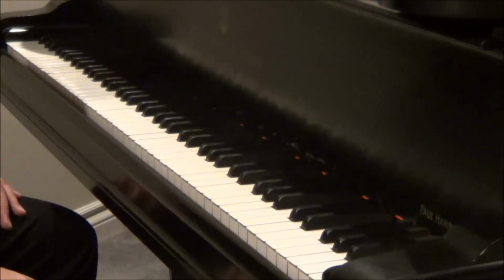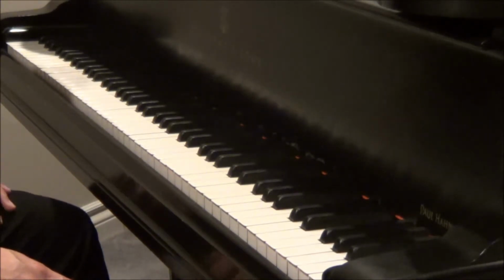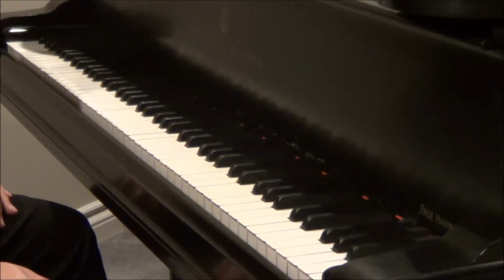If it's in 4, 2, or cut time, you'll most likely take the last 2 major beats in the bar and slow them down progressively. Very often, this happens with the help of a trill, like this.